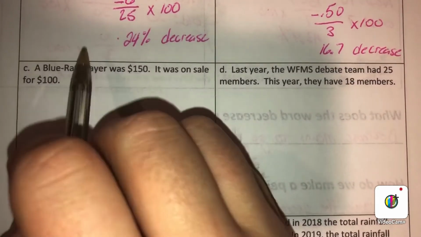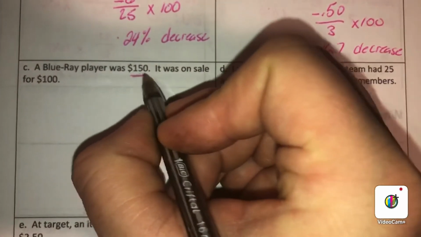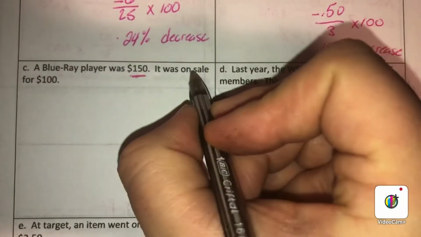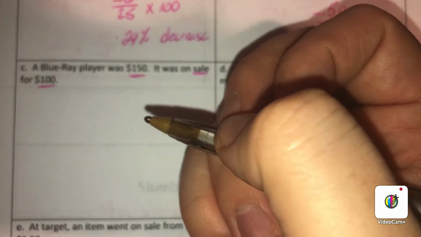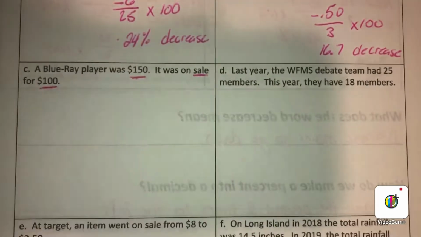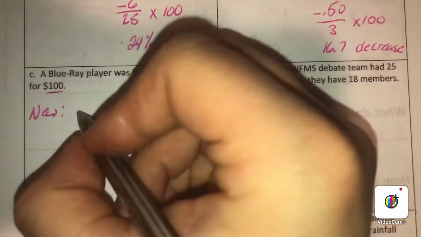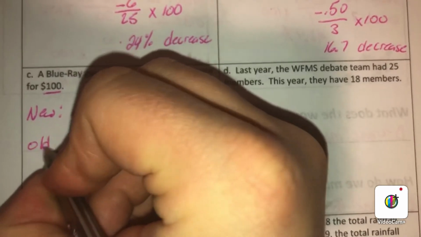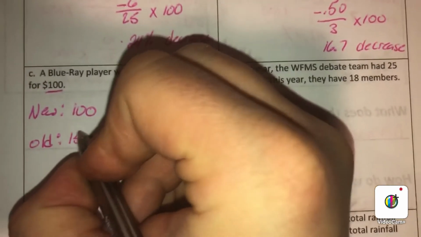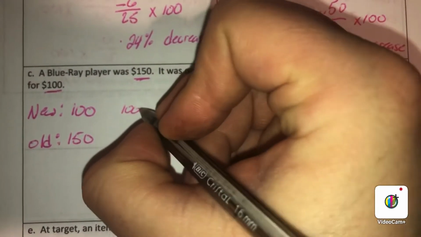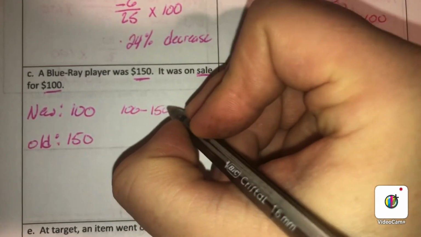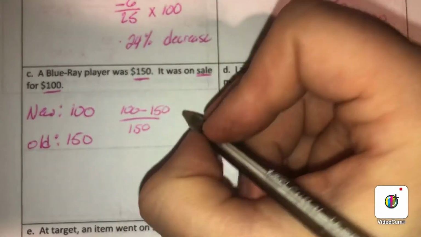C. A Blu-ray player was $150. It was on sale, so sale means it's going to go down, for $100. So our new price is the sale price, which is $100. Old price was the original, which is $150. So new, 100, minus old, divided by old, times 100.